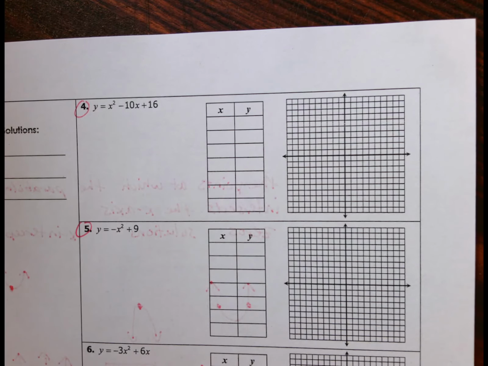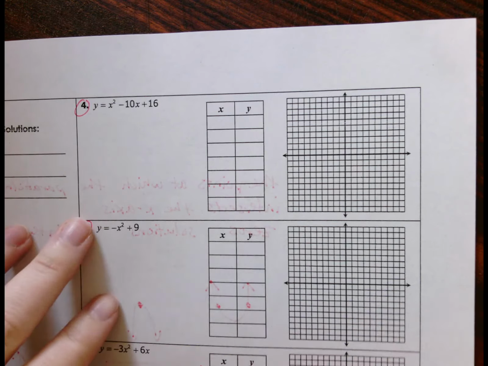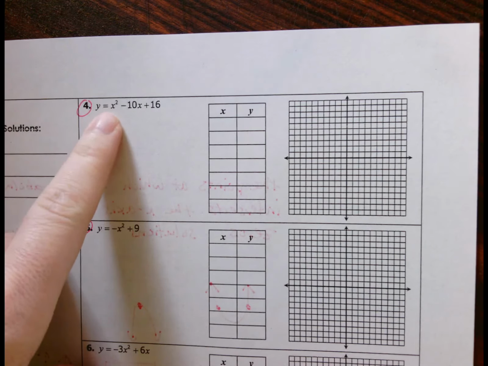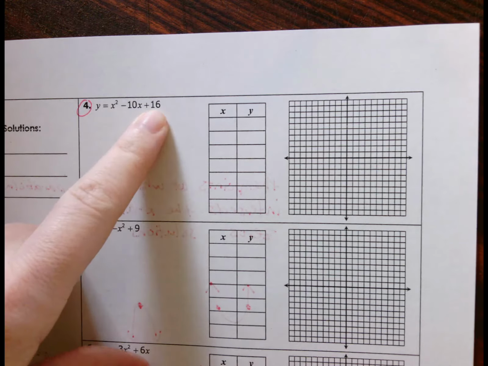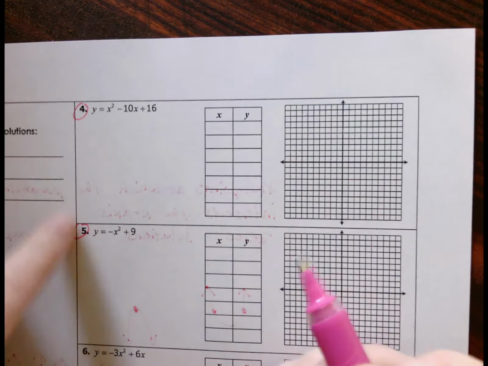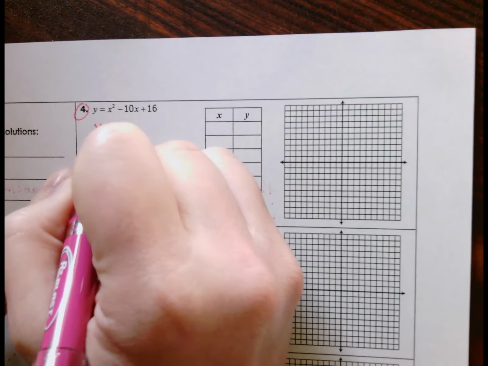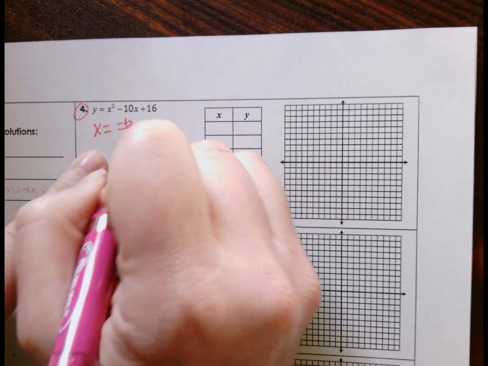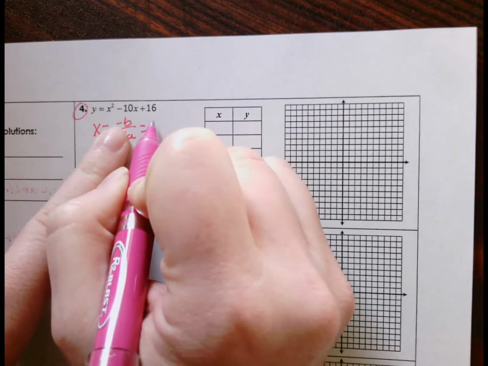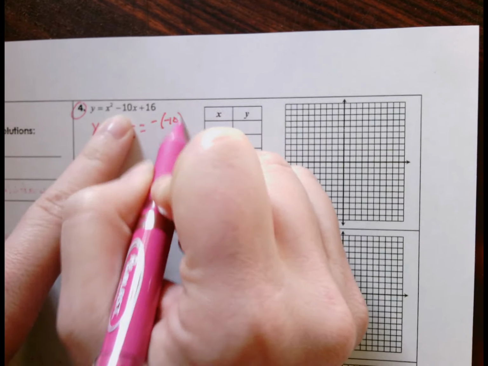Okay, I'm going to work out these two more examples for you, and then we're going to talk about a couple of other things. So on this example number 4, we're going to work this out. We have a is 1, b is negative 10, and c is 16. First thing we're going to do is work out our axis of symmetry. So x is equal to negative b divided by 2a. Our b value is negative 10.